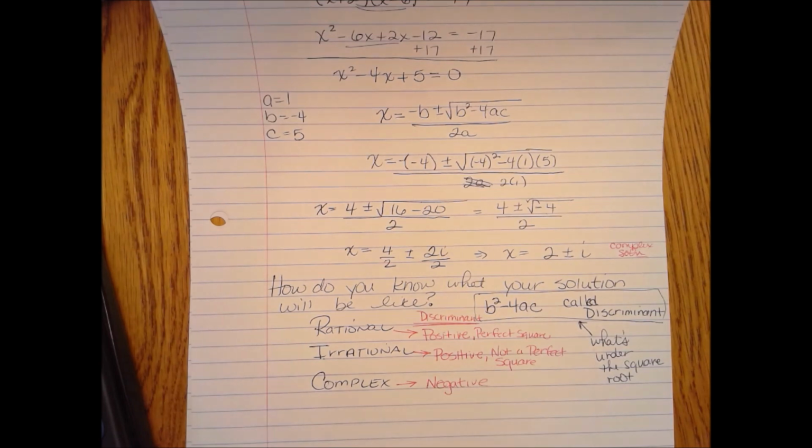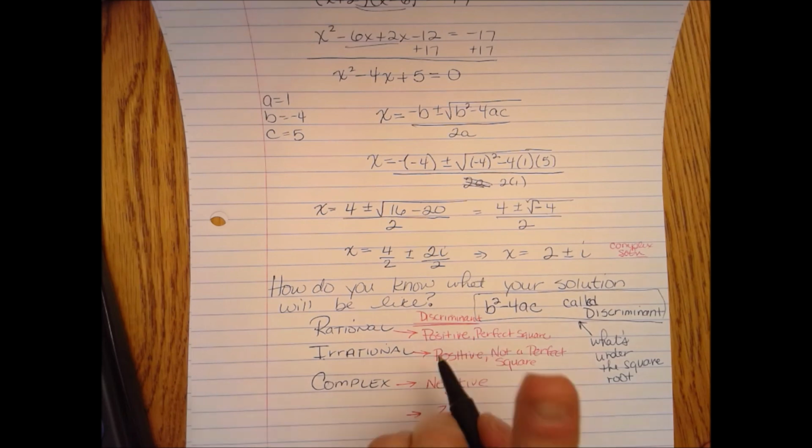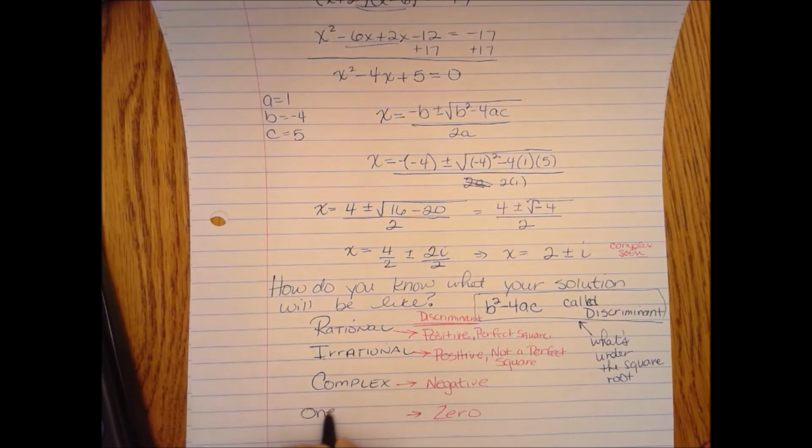There is one more that we haven't seen. So positive, negative, in between those two is if it's 0. If we get a 0 discriminant, that means we have one rational solution.